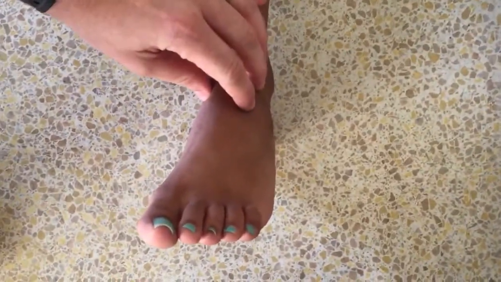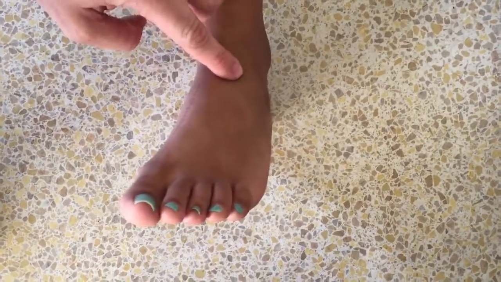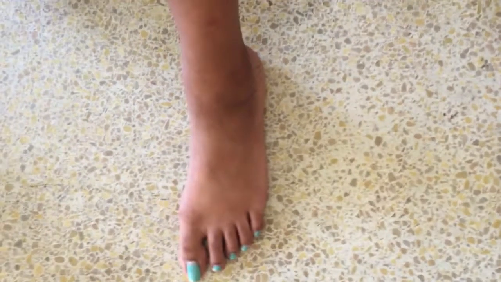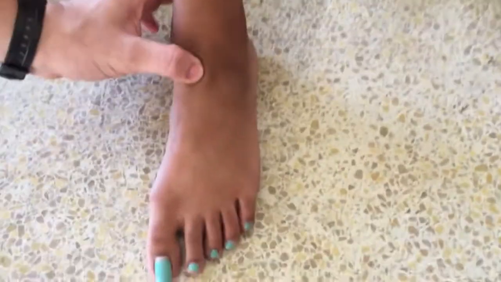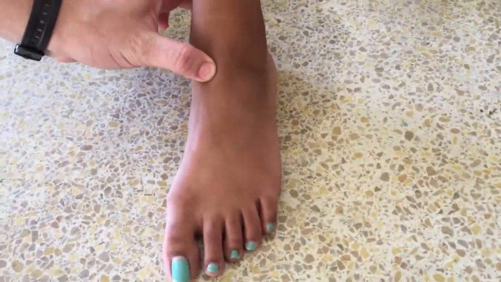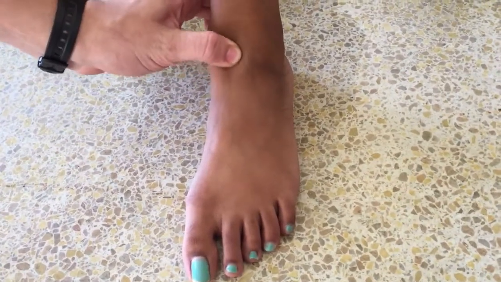To palpate the extensor digitorum longus tendon, it's going to be just lateral to the extensor hallucis longus tendon, and it's going to cross the ankle right here, and then divide into four different tendons that go to each of the phalanges. To palpate the dorsalis pedis artery, you're going to find the extensor hallucis longus tendon and the extensor digitorum tendon on the dorsum of the foot, and it's going to lie right in between them.